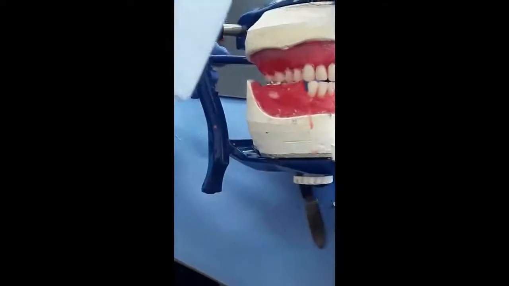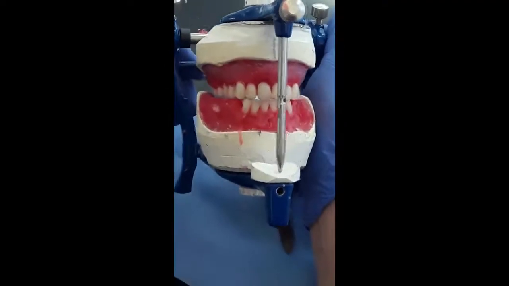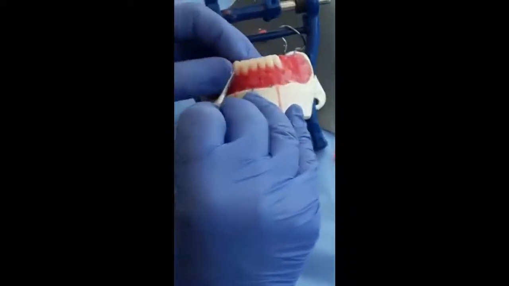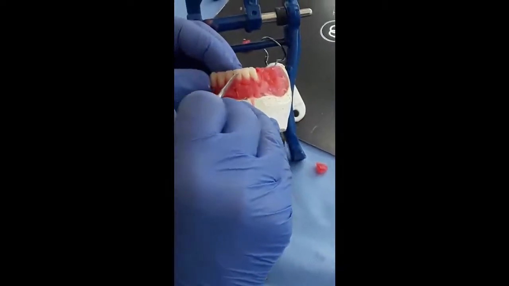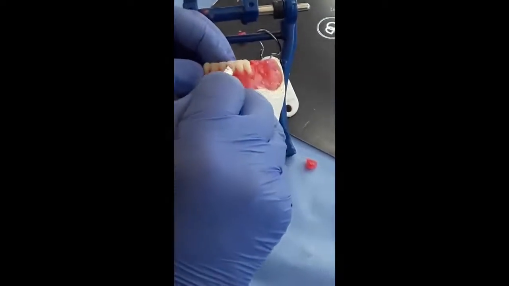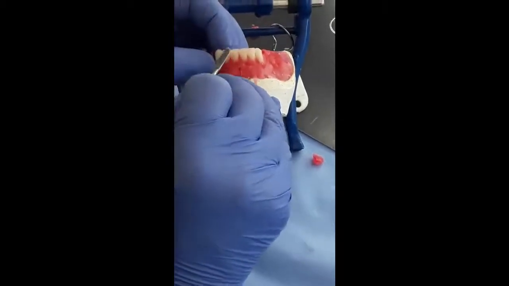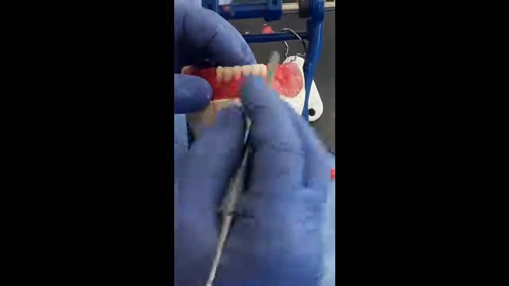I can tip-to-tip the canine without separation of the pin. The incisal pin must not be separated from the incisal guide table. Now I can, as I mentioned earlier, adjust the alignment of the teeth.